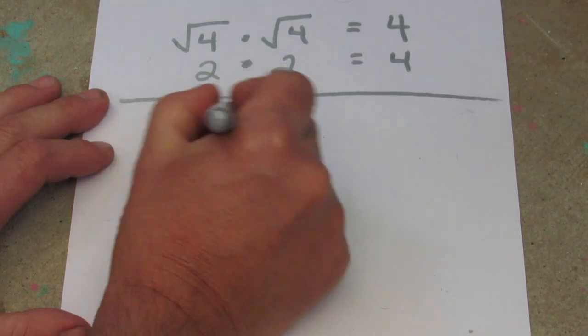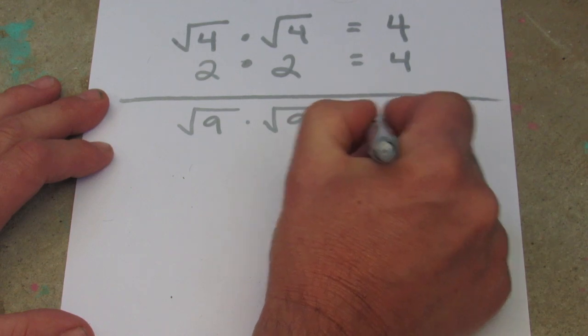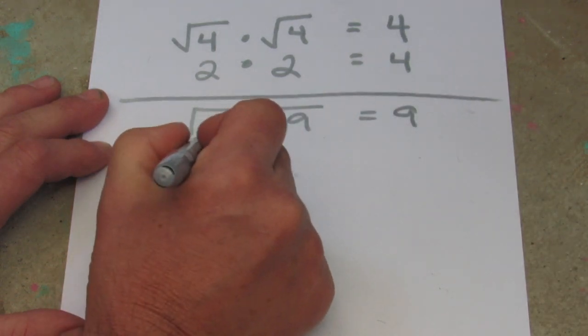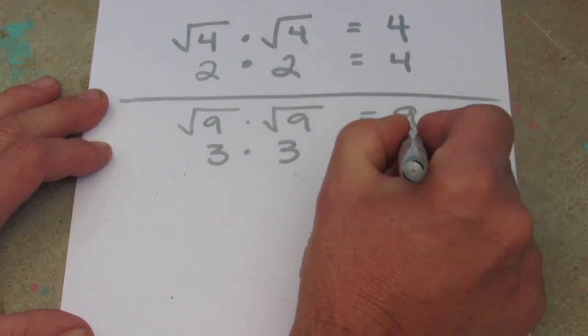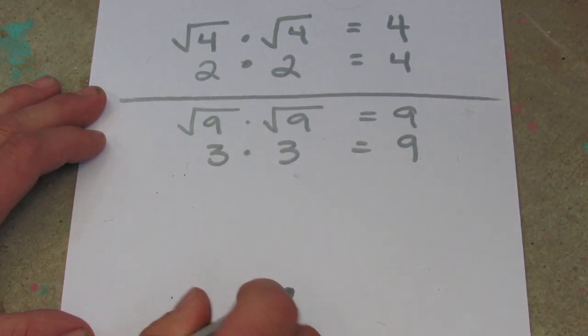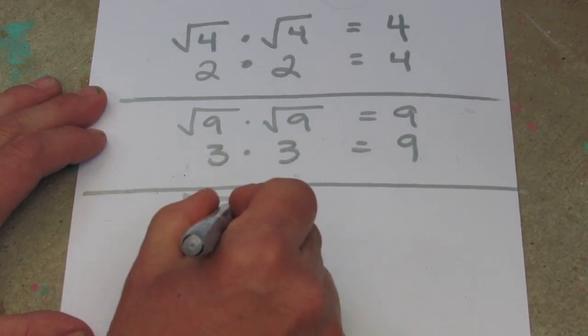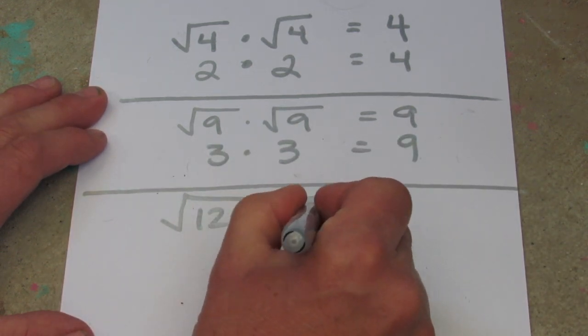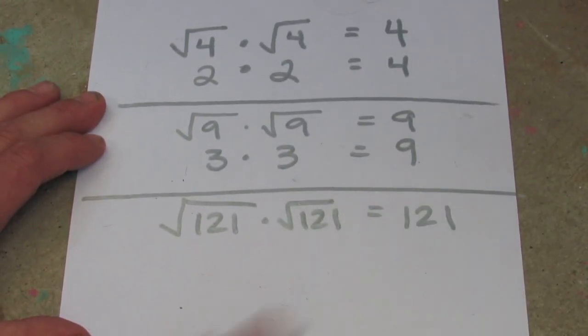Let's try 9. Square root of 9 times the square root of 9. I say it equals 9. The proof: the square root of 9 is 3, and 3 times 3 equals 9. So, every time we take the square root of a number, maybe 121 times the square root of 121, you're just going to get that number.